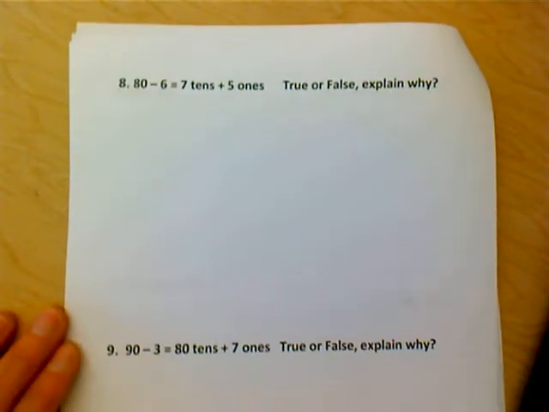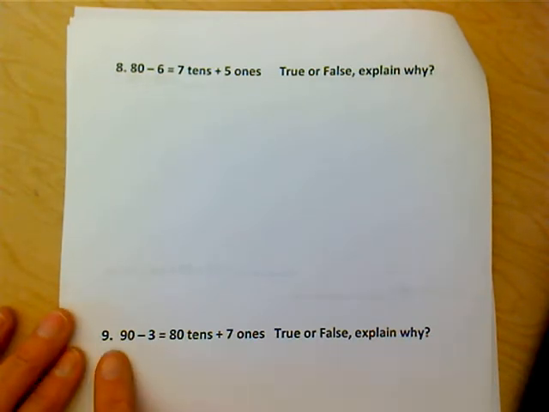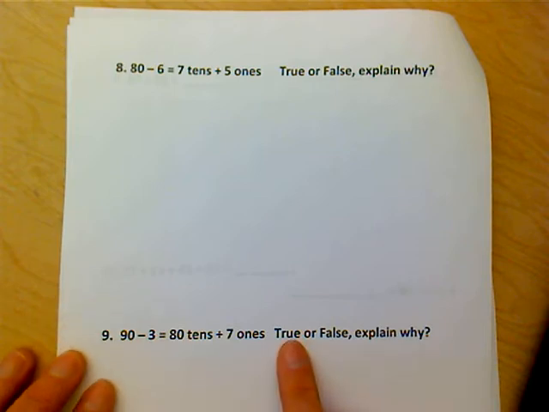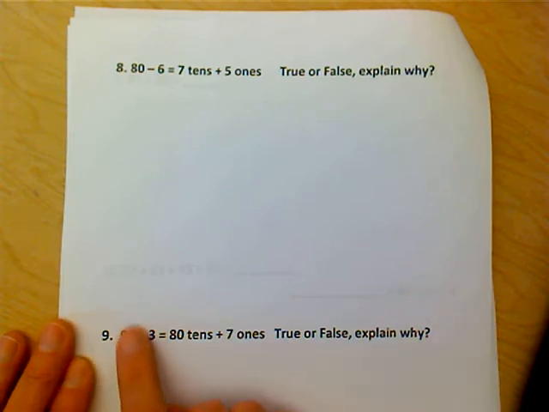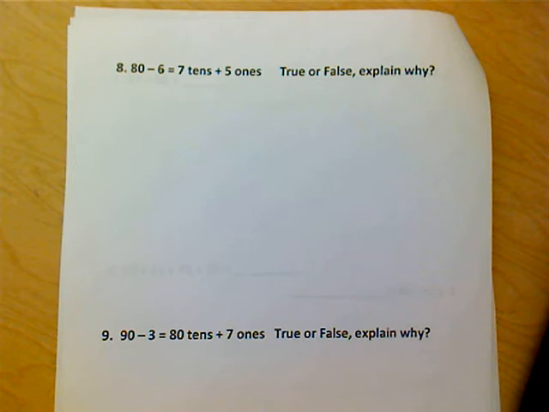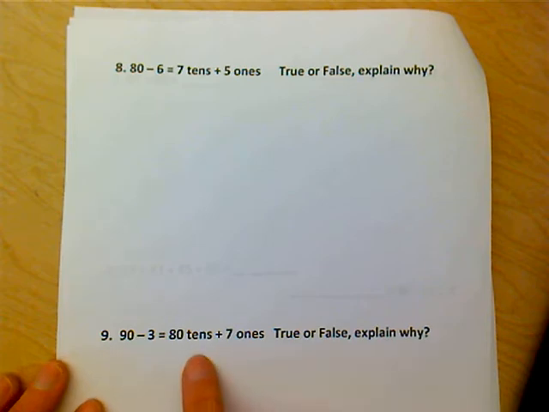The next problem is identical to that, same format. 90 take away 3 is equal to 80 tens and 7 ones. Is this equation true or false? You need to explain why and show what the value of each of those expressions is. What is the value of 90 take away 3? What is the value of 80 tens?